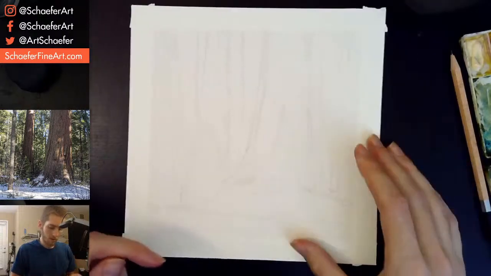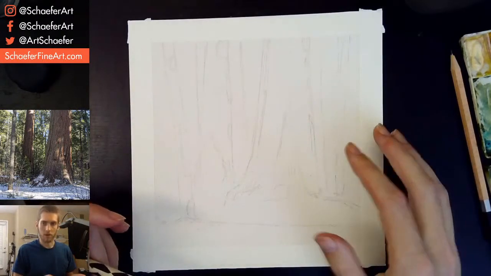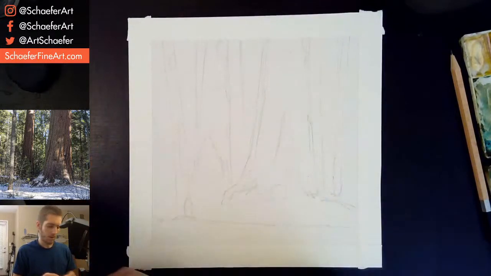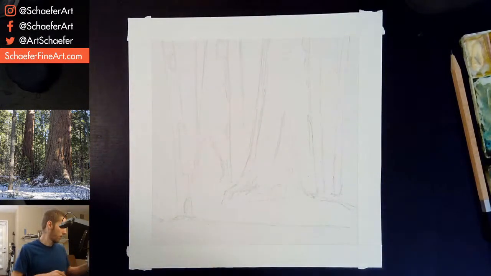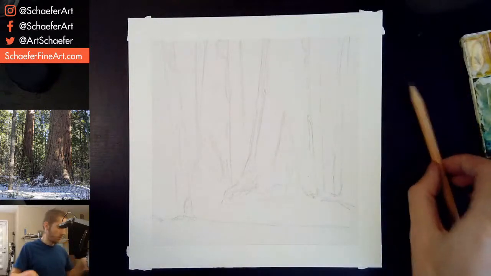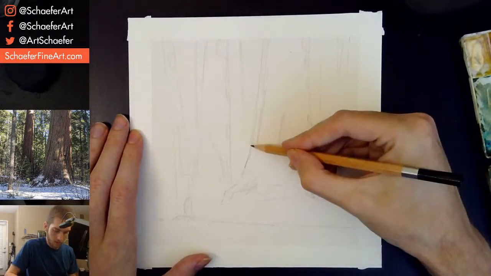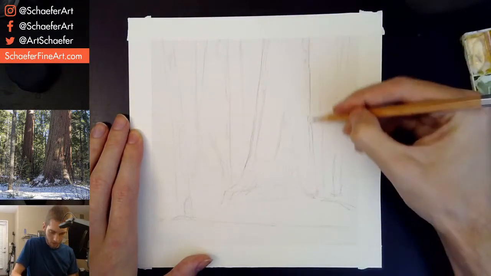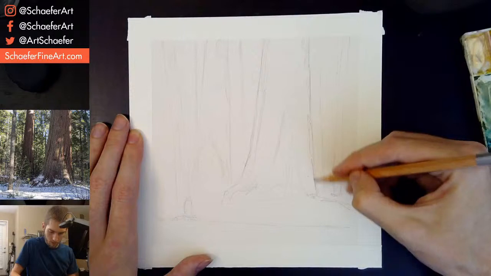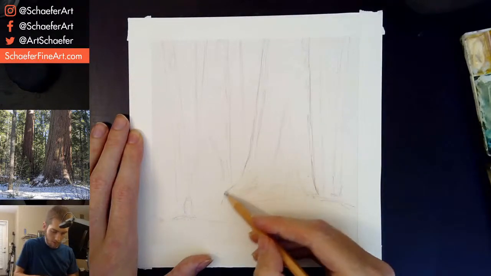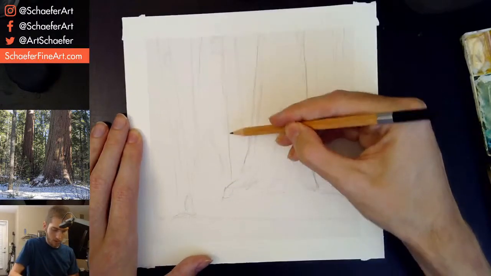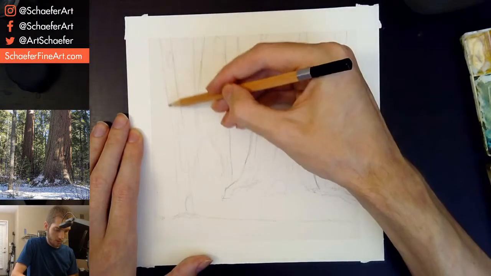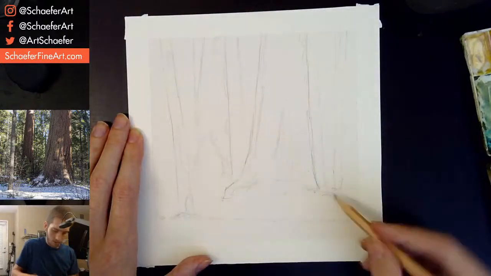Okay, well, I feel pretty good about this. I mean, it's pretty abstract. Kind of the greens and stuff in the background, I'll fill all that in as I go. I guess I should try to make this a little bit darker, slightly, just to keep up with what I'm doing as I'm painting this.